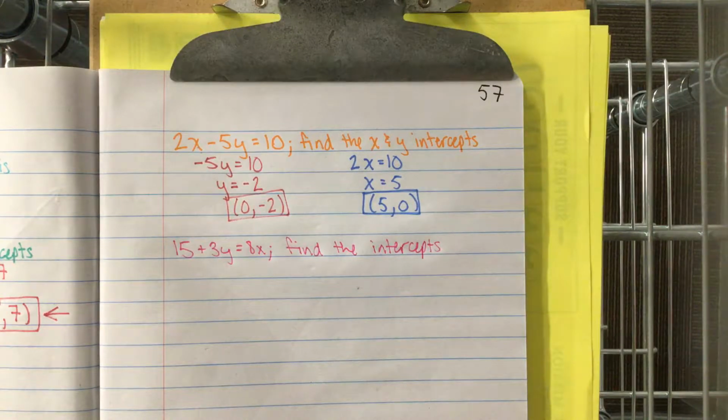To find the x-intercept, you substitute 0 in for y. To find the y-intercept, substitute 0 in for x. Check your answers. There's a second problem.